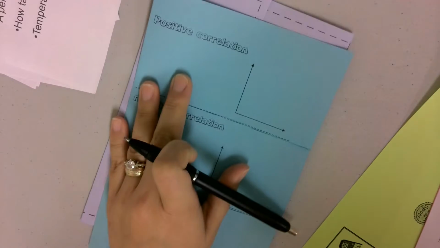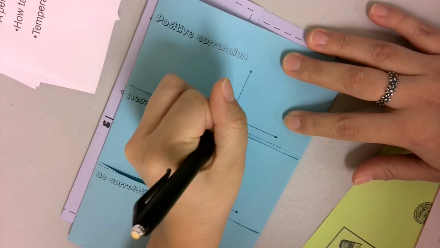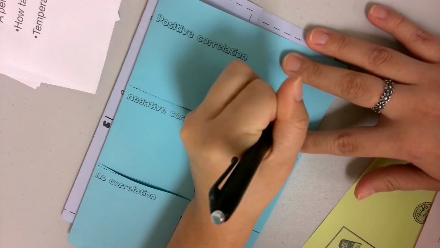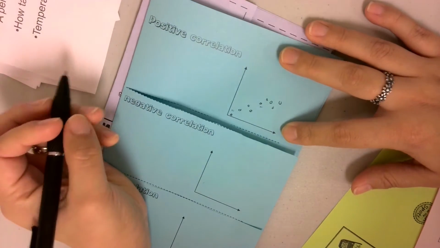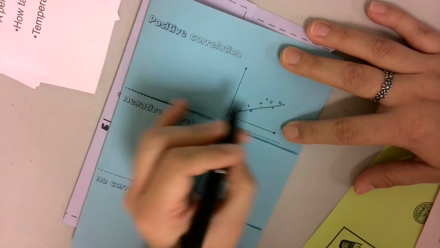Hey guys, so we're going to talk about correlations. Correlations are scatter plots. So basically, if we have a positive correlation, we have a positive scatter plot. So my dots are going up. They don't have to line up in a straight line. If you were to draw your line of best fit, it would have a positive slope.